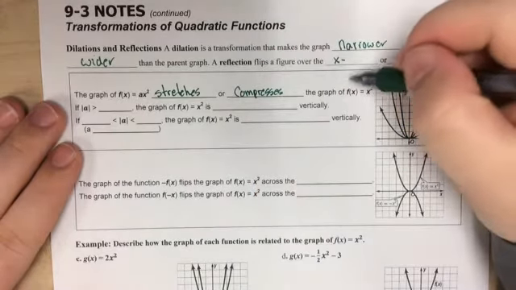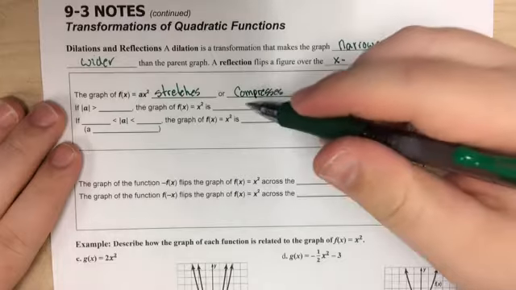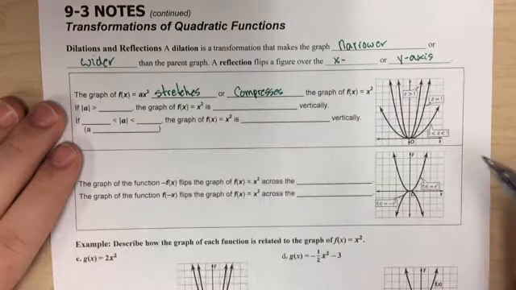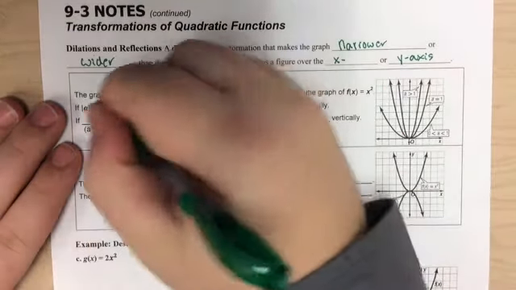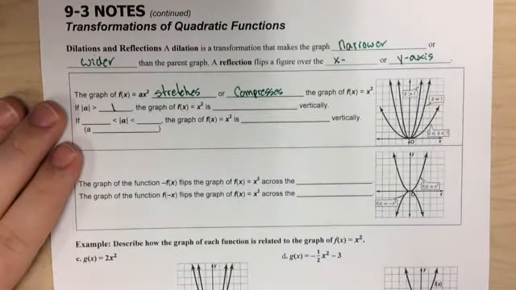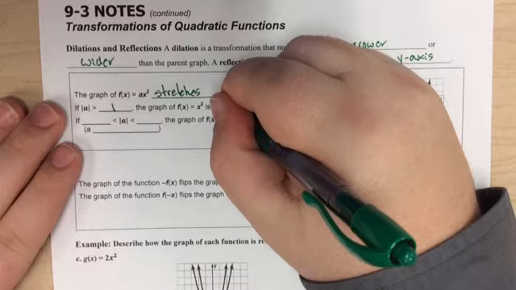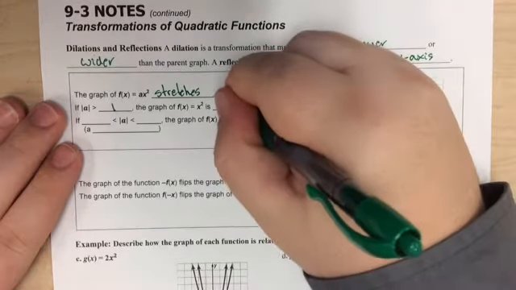So for the graph of f of x equals x squared, if the absolute value of a is greater than 1, the graph is stretched vertically. It's going to be more narrow.